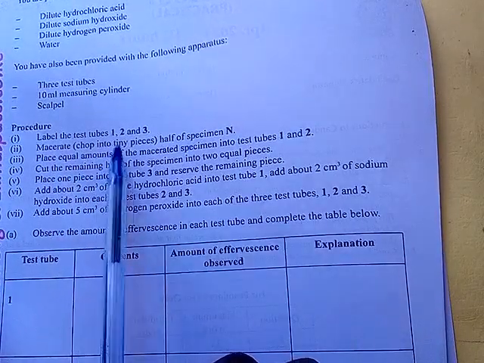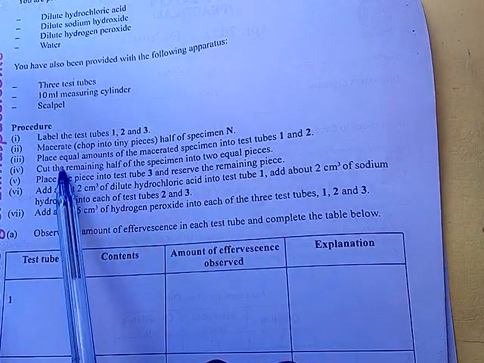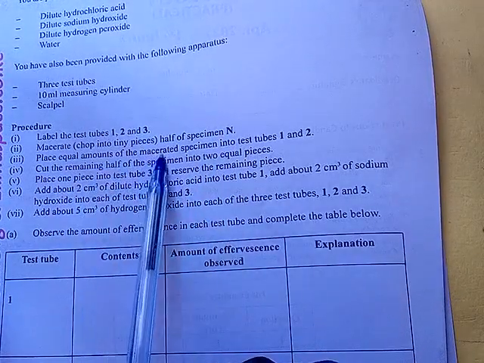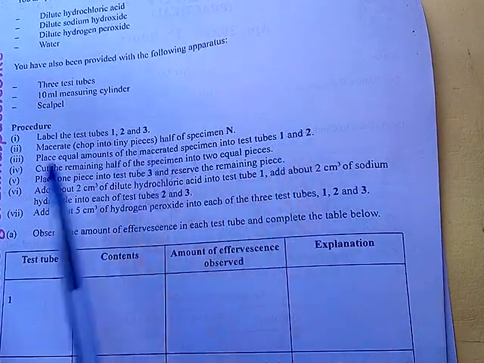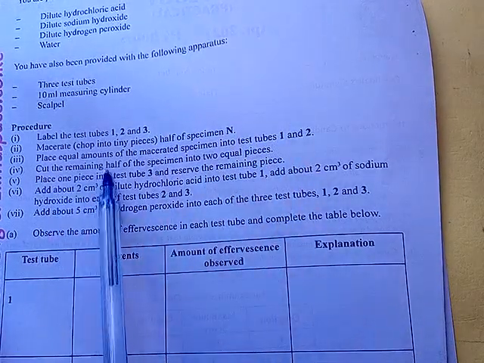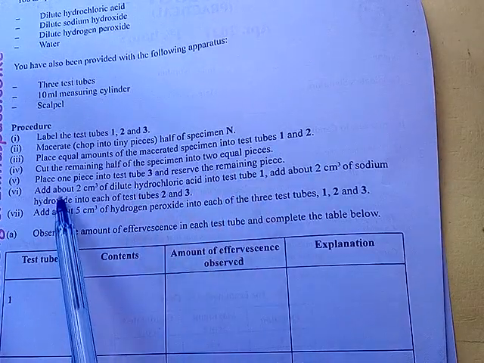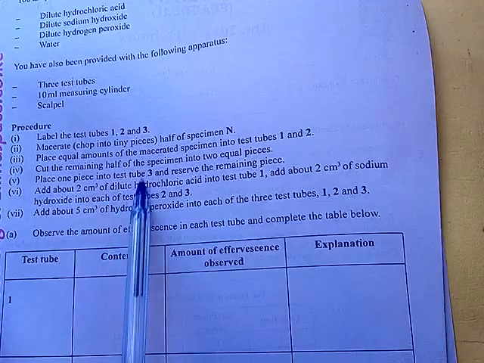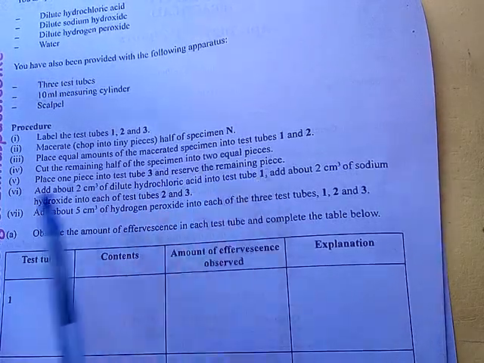Macerate or chop into tiny pieces half of the specimen N. Place equal amount of macerated specimen into test tube 1 and 2. Cut the remaining half of the specimen into 2 equal pieces. Place one into test tube 3 and reserve the remaining piece.